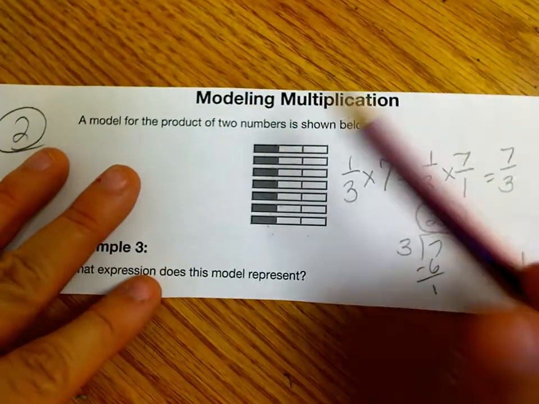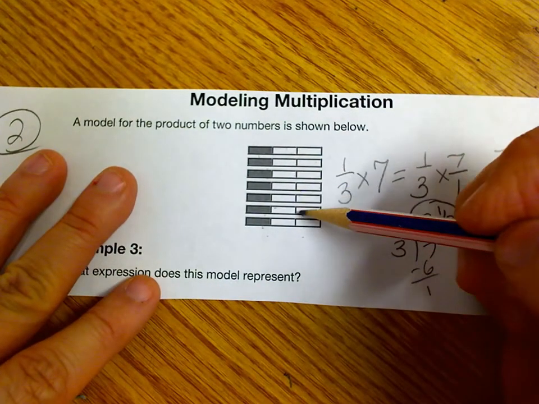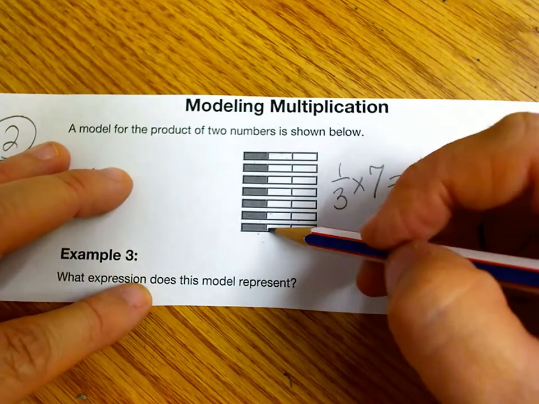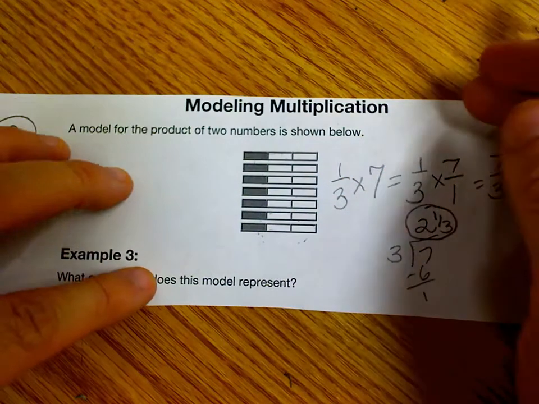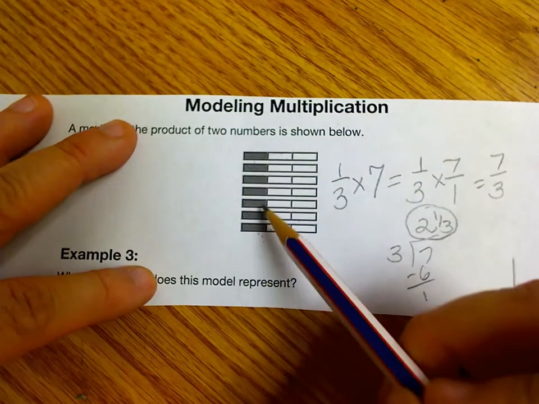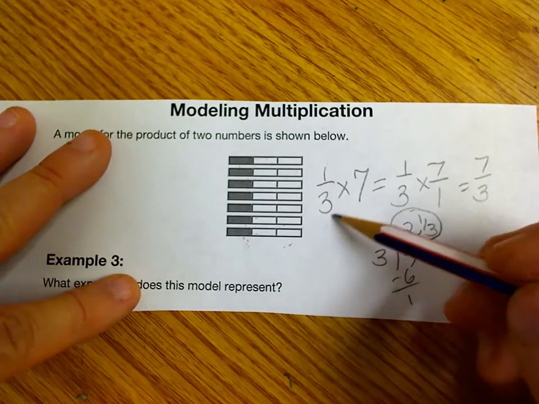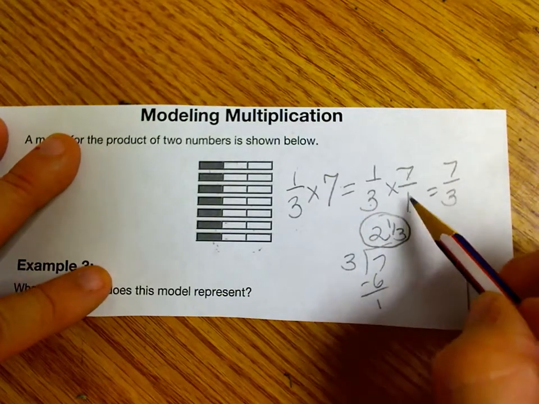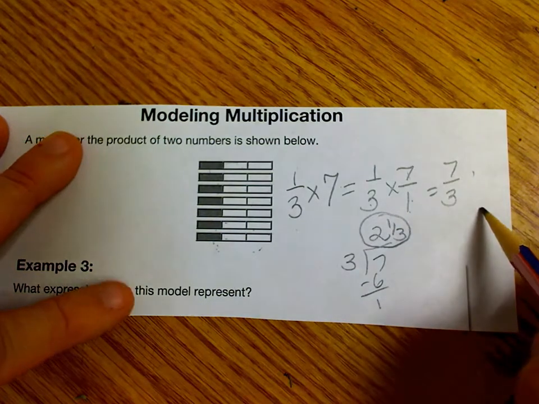The second example I'm going to show you is they have 1, 2, 3, 4, 5, 6, 7 rectangles. And these 7 rectangles have been cut into thirds, and 1/3 out of each one has been shaded. So this represents 1/3 7 times. So again, you would multiply 1/3 times 7, put your 7 over 1 so that you have a fraction times a fraction. And 1 times 7 is 7, and 3 times 1 is 3.